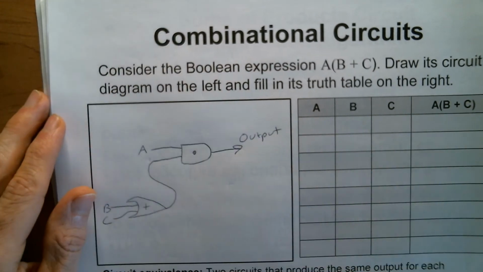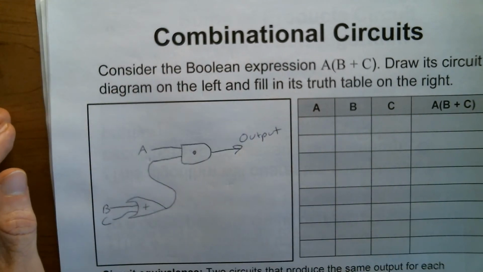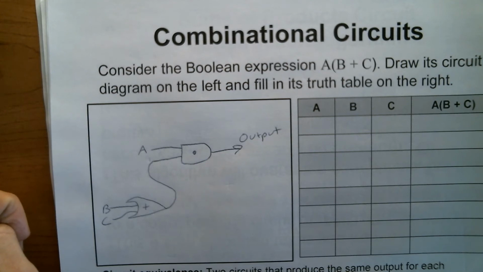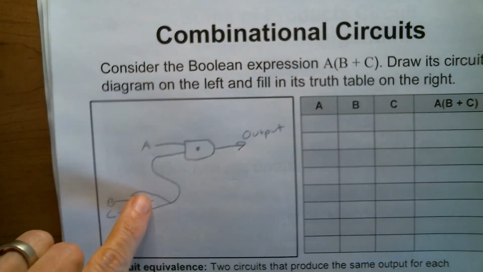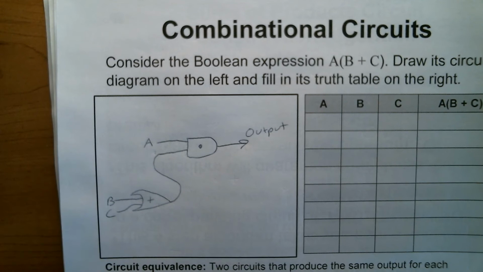So this would be a circuit diagram for this expression right here. And that's a skill that we're going to develop over the next week or so: taking an expression and drawing the diagram, and taking a diagram and writing the expression. But what I want you to do is take a second and try to fill out the truth table for what's going on here.